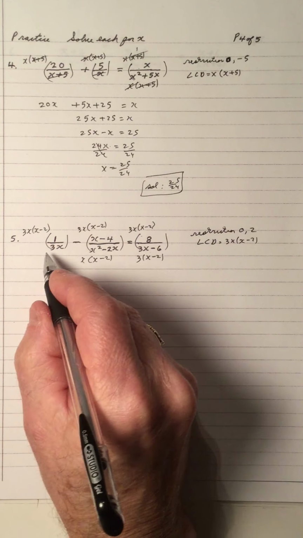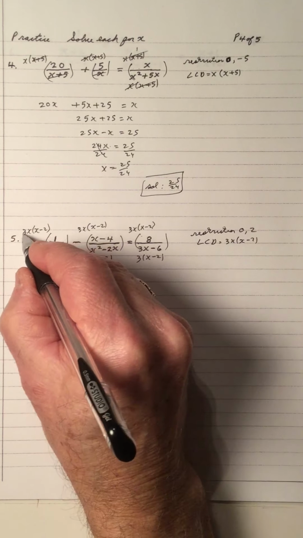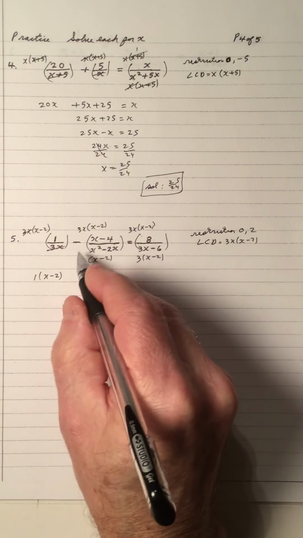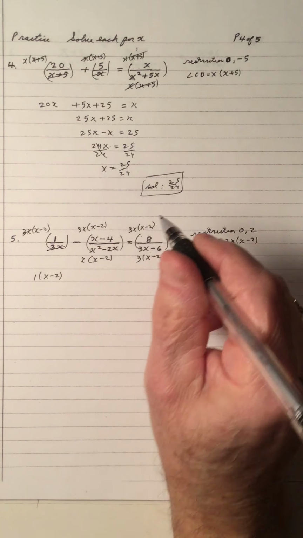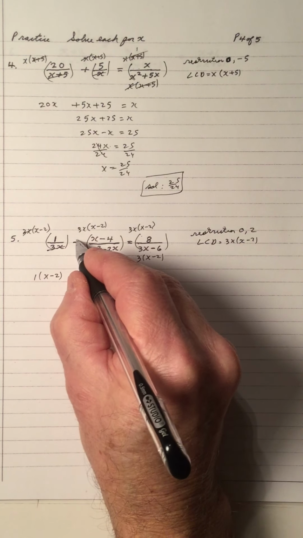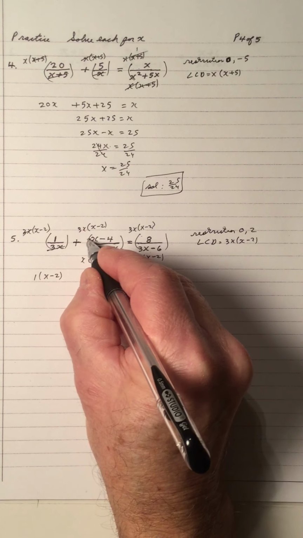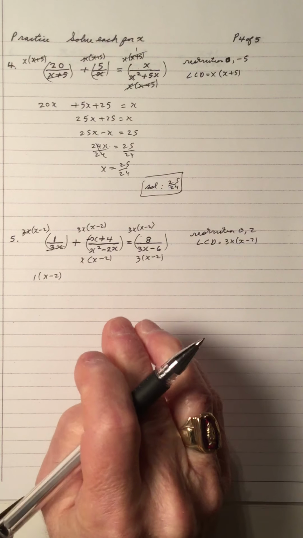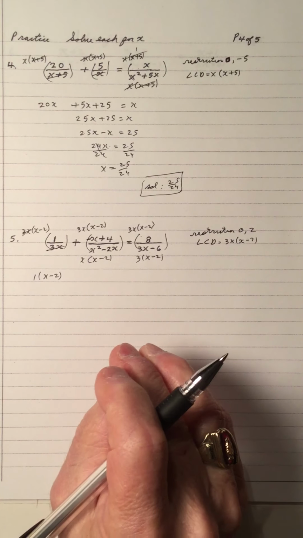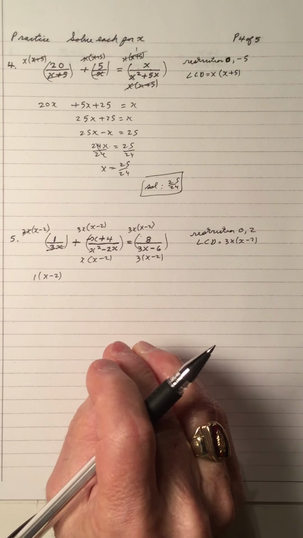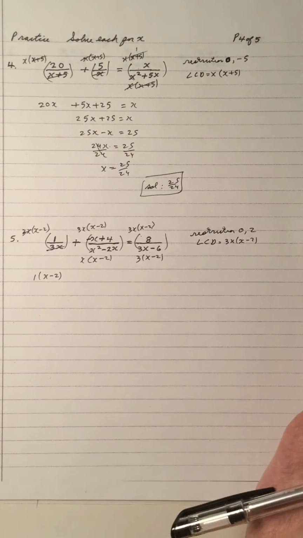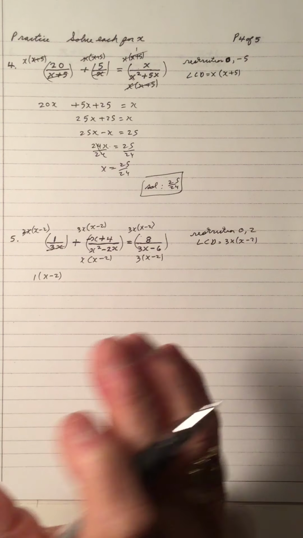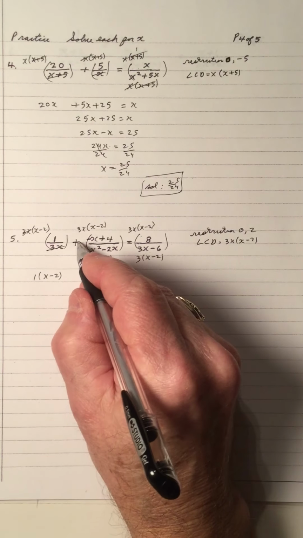So every denominator should cancel. 3x cancels, so I get 1 times x minus 2. Guess what we forgot to do? We forgot to add on the opposite. Add on negative x plus 4. When you work these out, always add on the opposite. You should have no subtraction when you're working out these expressions, even solving equations, addition, or you're subtracting, simplifying any. Get rid of the subtraction sign.